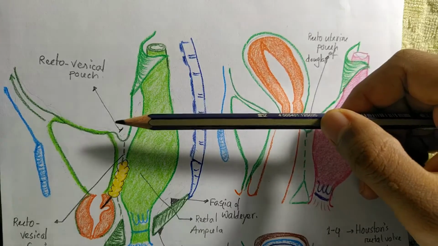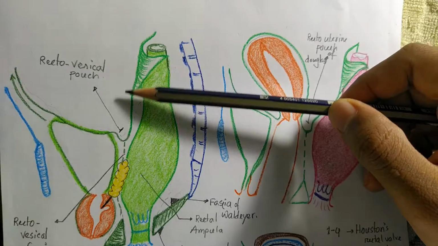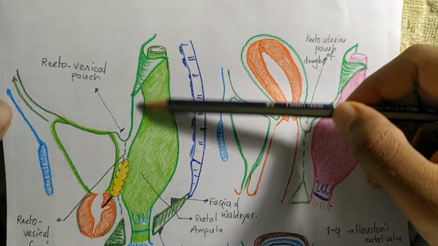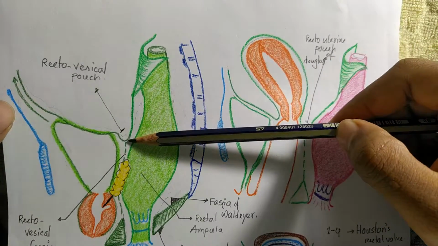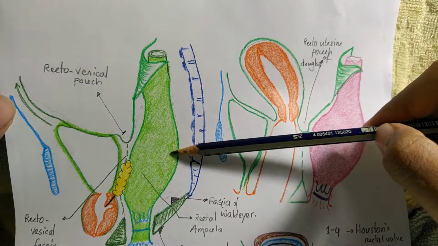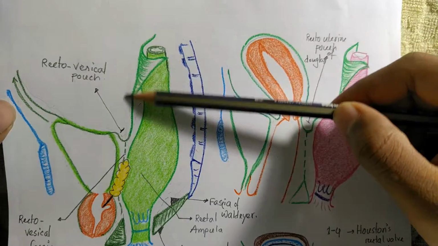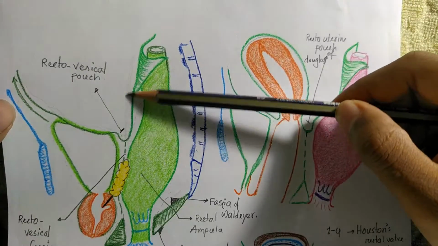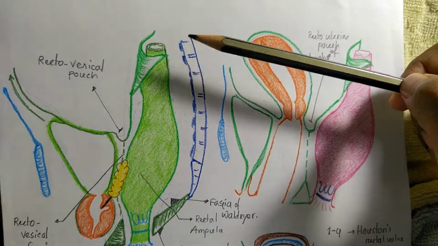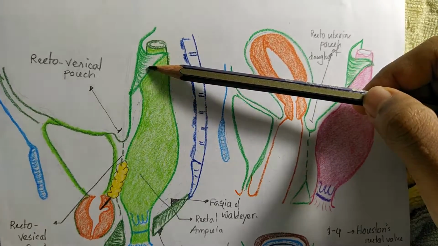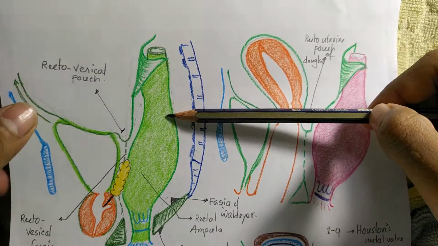Anteriorly, peritoneum is present up to the anterior 2/3 of the rectum. If you imagine this is the full rectum, then anteriorly up to 2/3, like this imaginary plane, the peritoneum is present. But on the right side and left side, the peritoneum is present only in the upper third of the rectum.